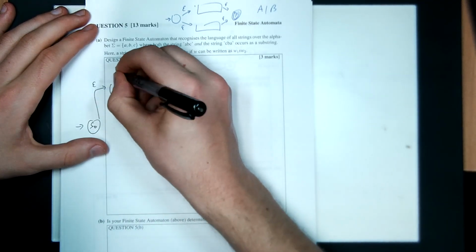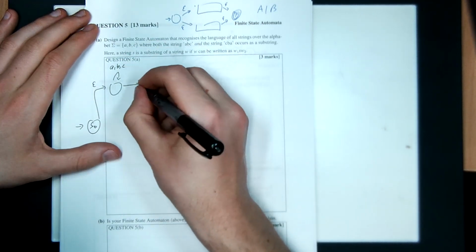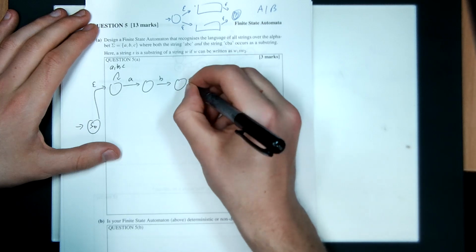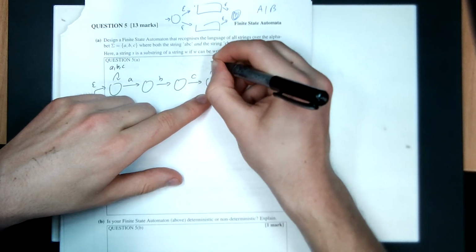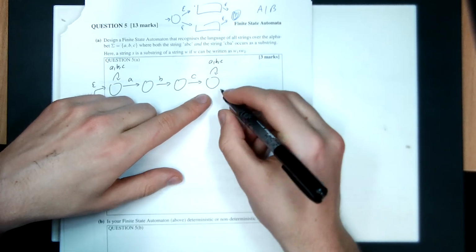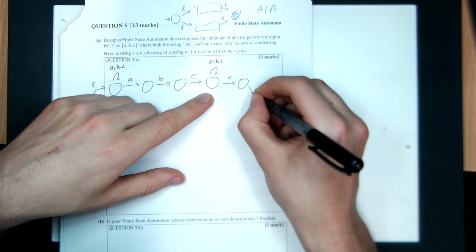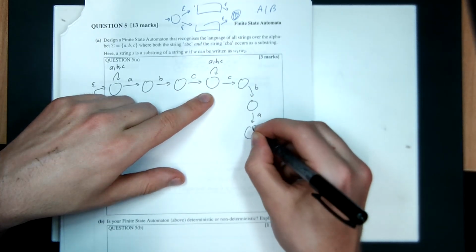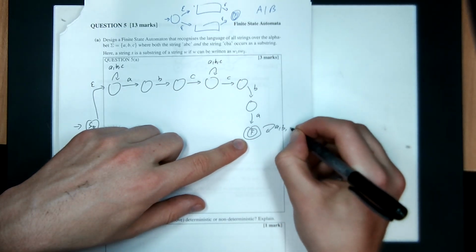So I guess read whatever junk you want, and then at some point you see an A, followed directly by a B, followed directly by a C, and then read some more junk, and then see a C, and then see a B, and then see an A, and go to a final state. Once you're in the final state, you stay there forever, so you can read more junk.